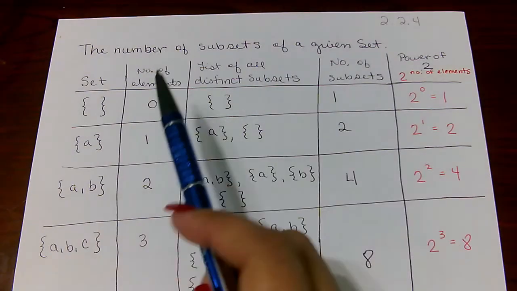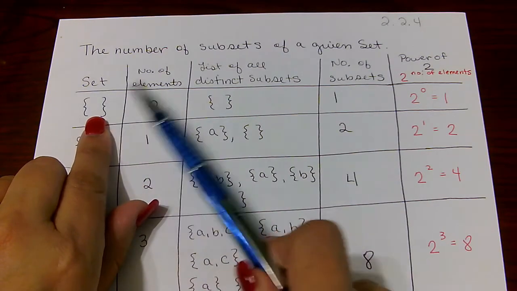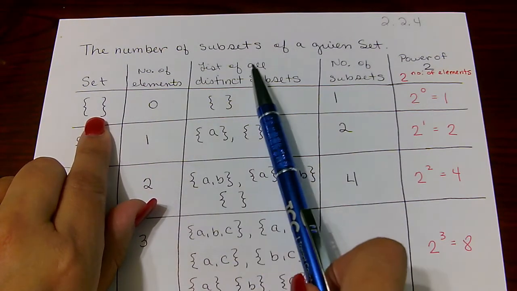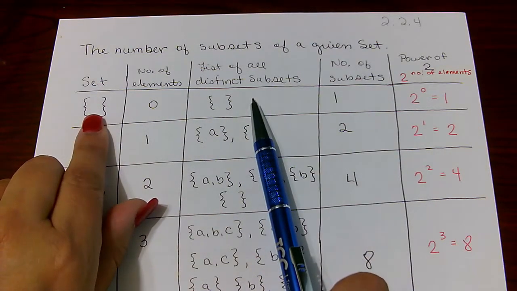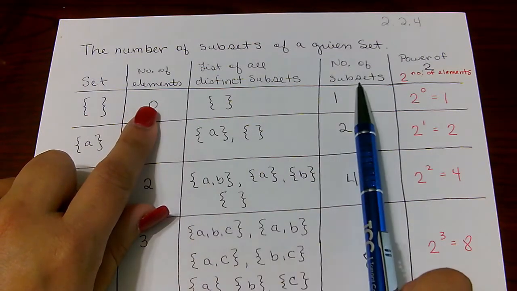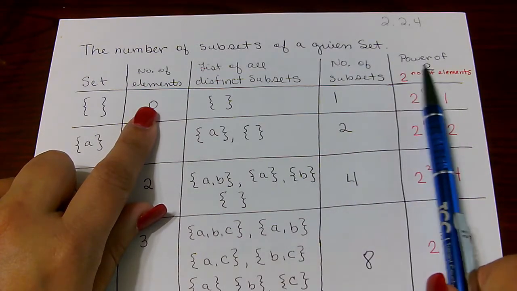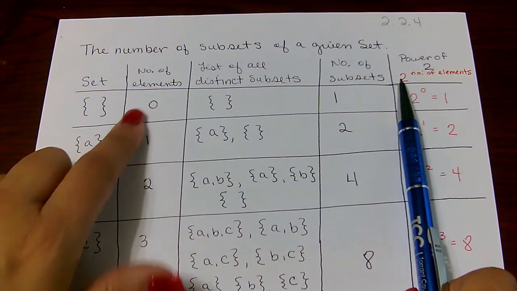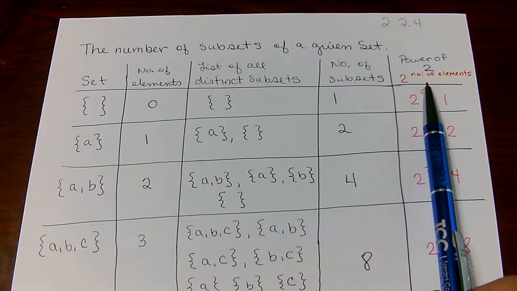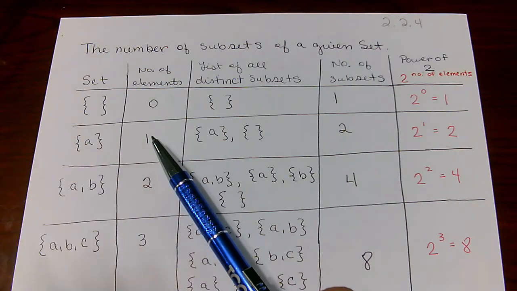Okay, so the number of subsets in a given set. If we have an empty set, we have no elements. The list of all the distinct subsets. Remember, subsets are part of the whole set. Since there are 0 elements, there's only going to be one subset. And we can use the power of 2 to the number of elements. The reason we're using this equation is because 2 means you either have it or you do not have it. I'll explain it as we go into the next one.